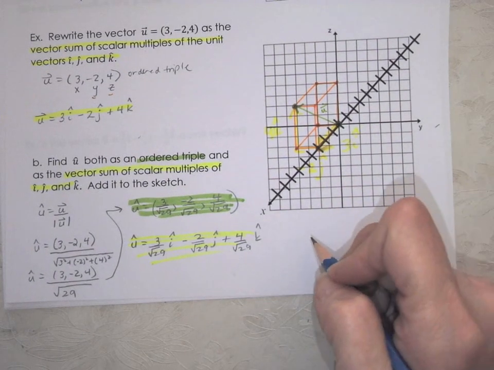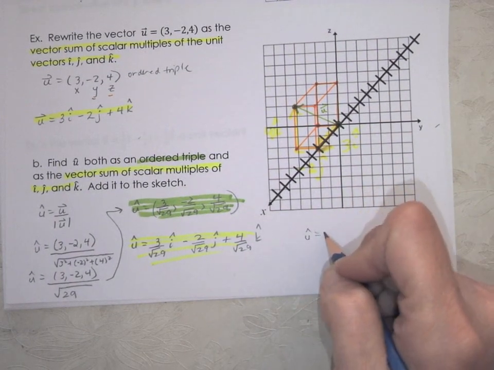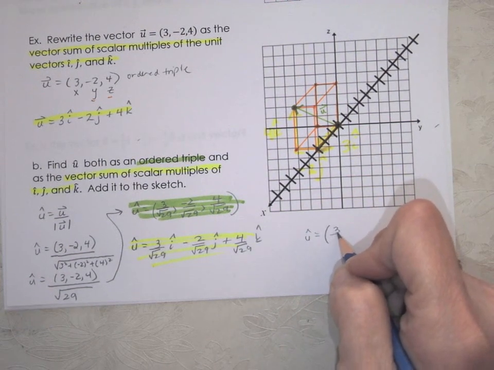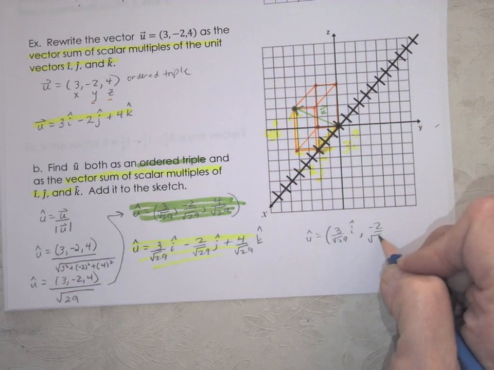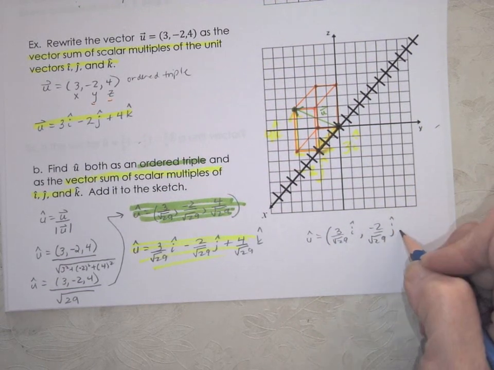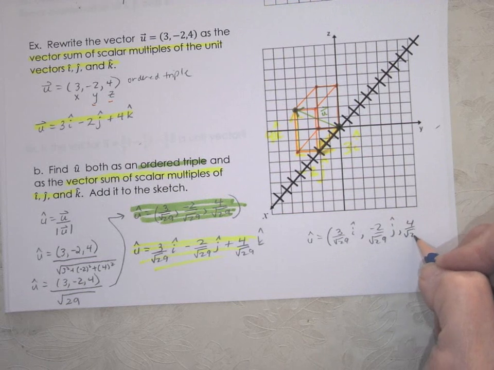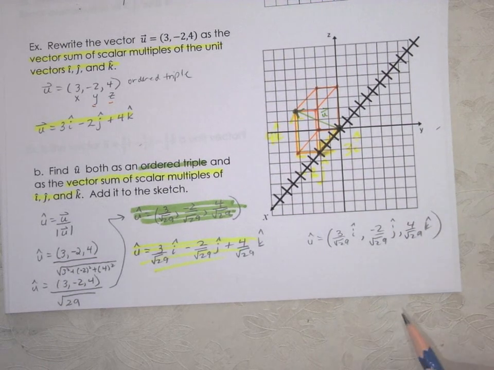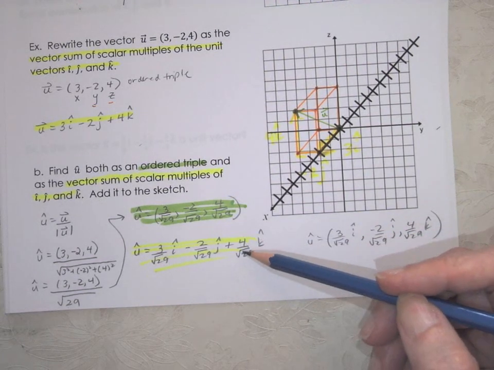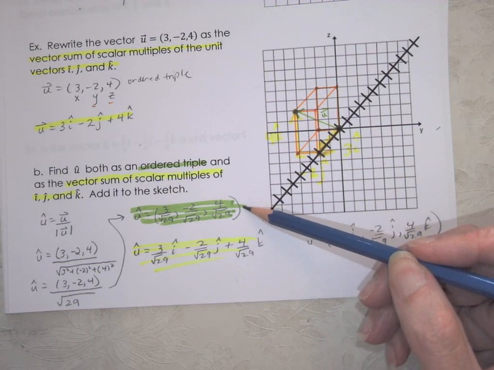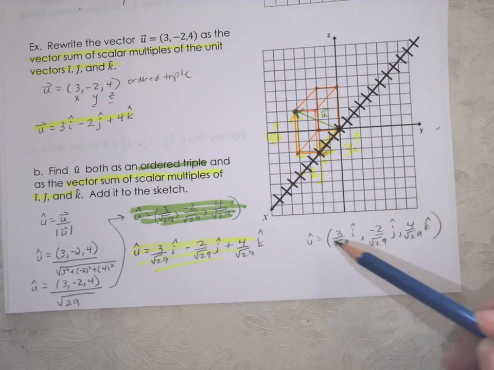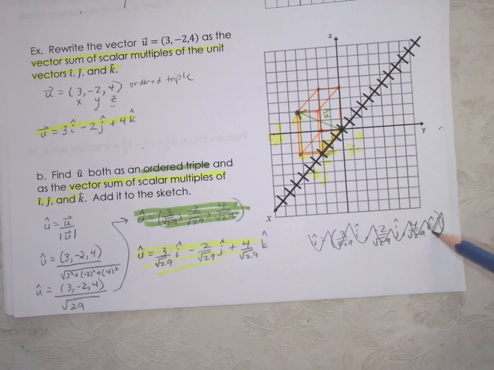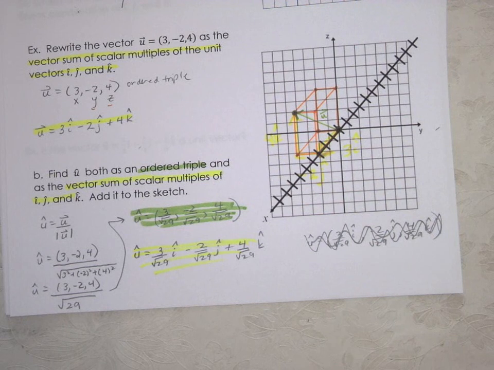Just of note here, this isn't a thing, so you can't write u hat equals 3 over root 29 i hat, comma, negative 2 over root 29 j hat, comma, 4 over root 29 k hat. That's not a thing, okay? So you're kind of mixing the two notations together. So it's either an ordered triple, or it's as a vector sum of scalar multiples of i hat, j hat, and k hat. It's not any kind of mix there, one or the other. Okay, so two different ways of writing the same thing.